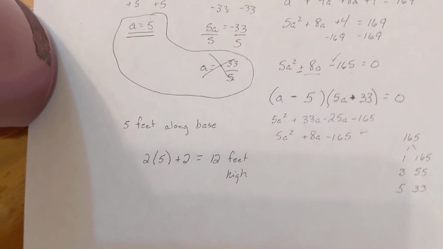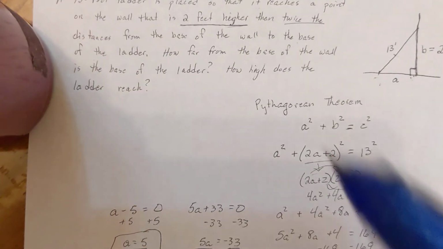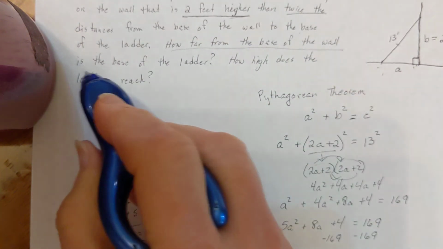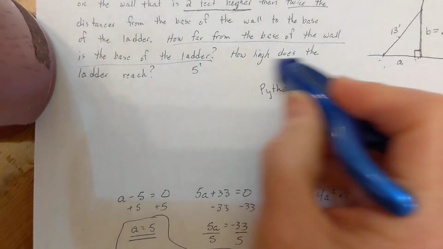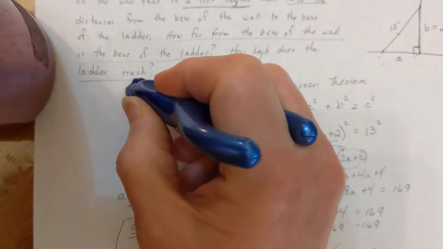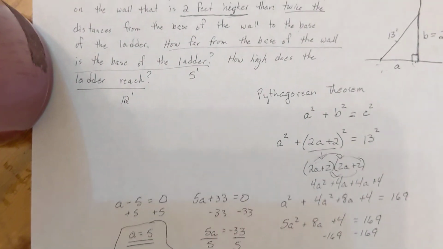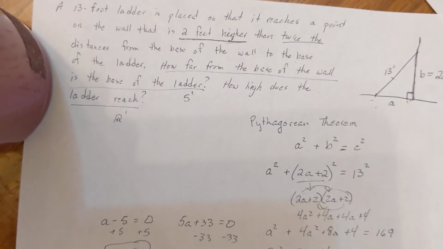So it reaches 12 feet up the wall, and it is placed 5 feet from the base of the wall. Then I go check and make sure that's what I was asked. How far from the base of the wall is the base of the ladder? That's 5 feet. And how high does the ladder reach? That's 12 feet. So I've answered both parts of the question. I hope this helps.